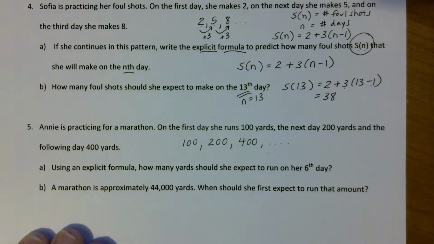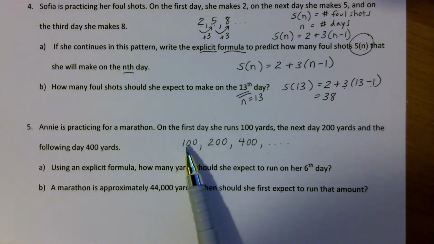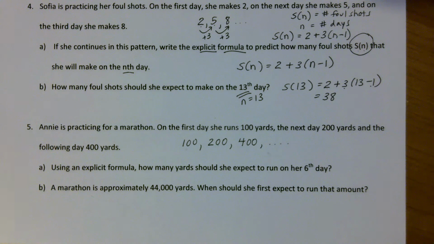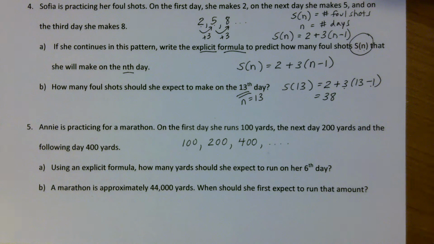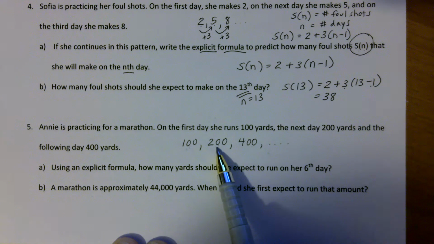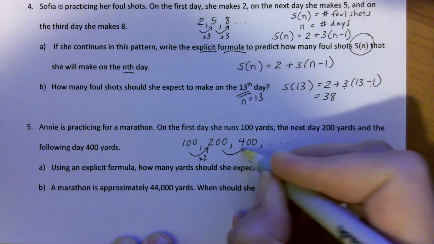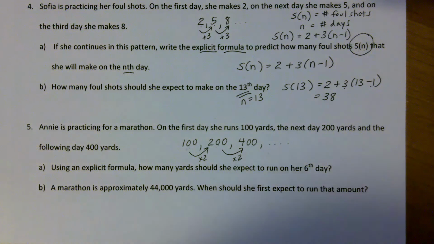Okay, they're not giving me any particular variables to use. I'll look at this as arithmetic first. So 200 minus 100 is 100. 400 minus 200 is 200. So I'm not getting the same result when I subtract a previous term from this. Let's see about geometric sequence. 200 divided by 100 is 2. 400 divided by 200 is 2. So I do recognize that I'm going to be multiplying by 2 to get each term. So that's our geometric sequence.